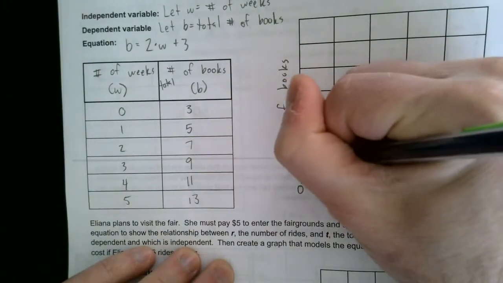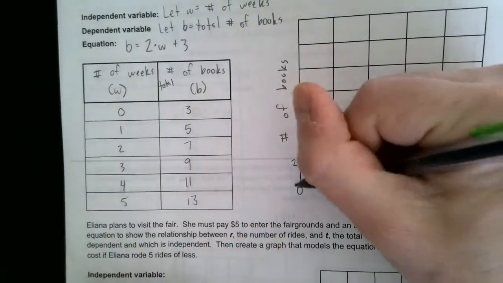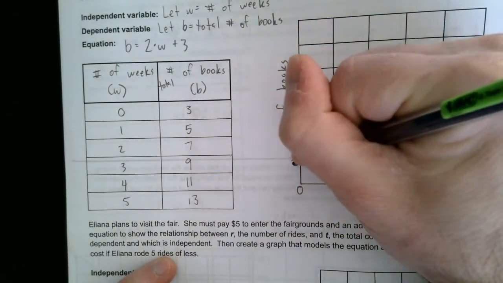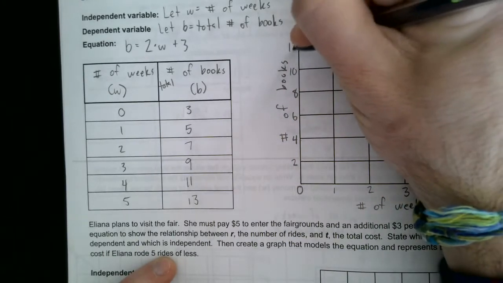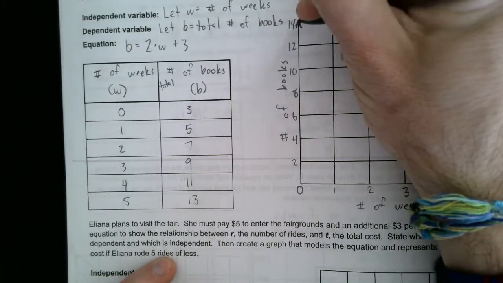So even though none of these numbers are actually our outputs, the scale here is going up by the same number each time. It's going up by 2: 2, 4, 6, 8, 10, 12, 14. Again, put an arrowhead here. This is the y-axis.